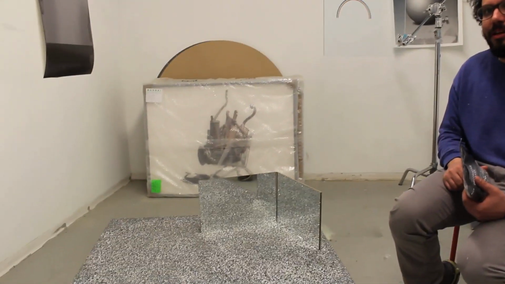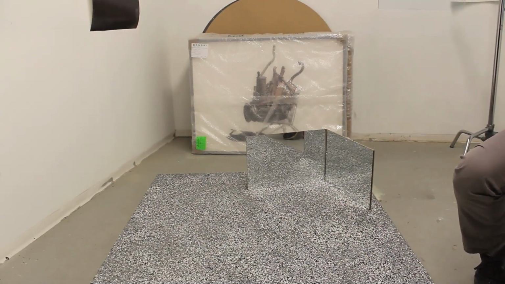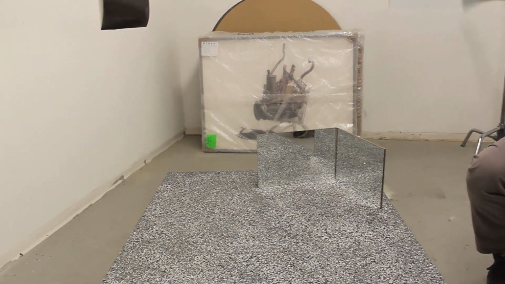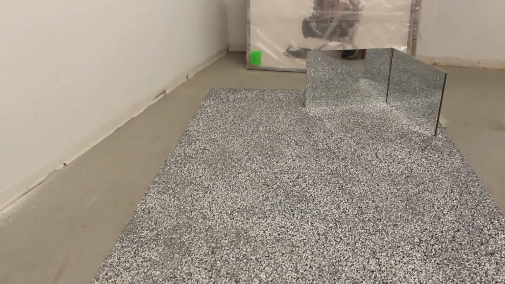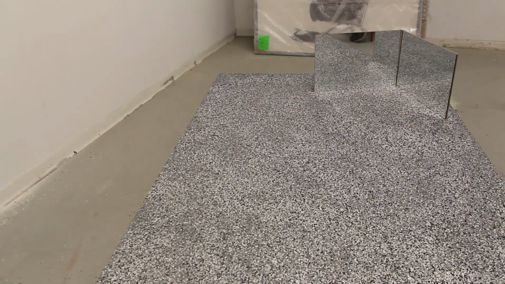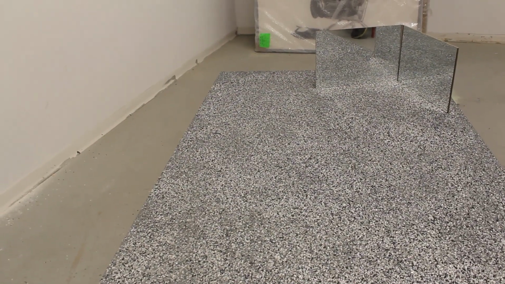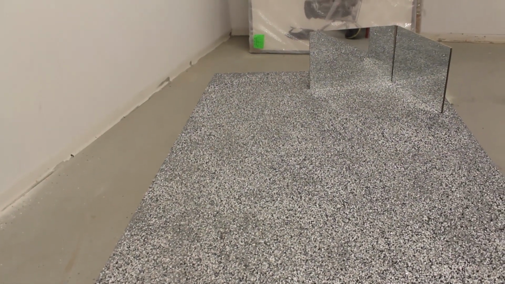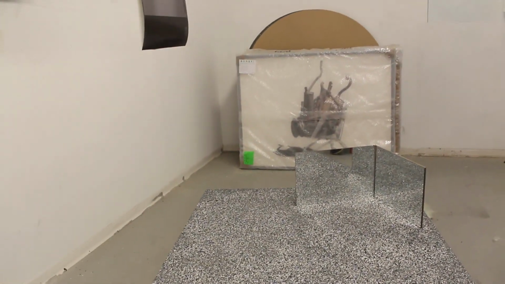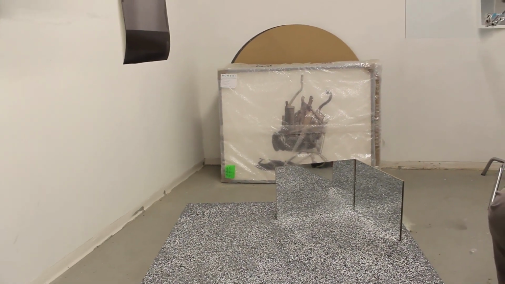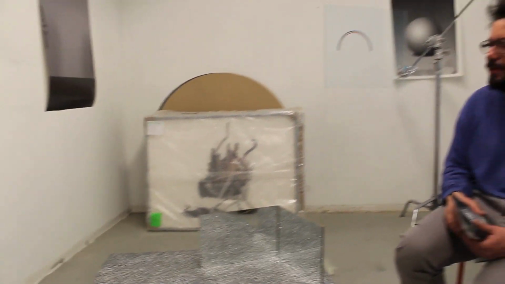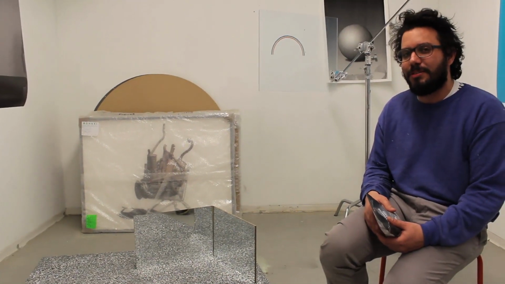And on the surface I put these perpendicular mirrors, which refer to a Robert Smithson piece, that multiplies the fakeness of the decorative flakes, but also exposes the manipulation in its banality or simplicity.